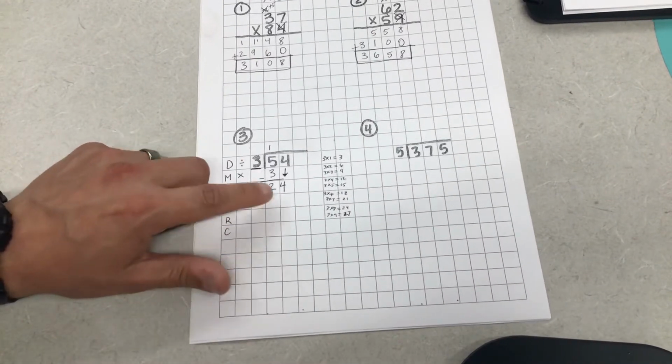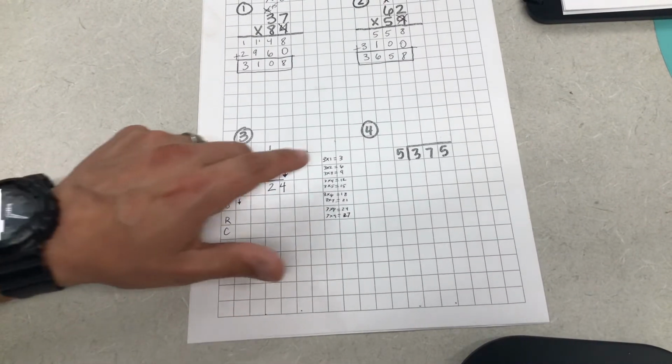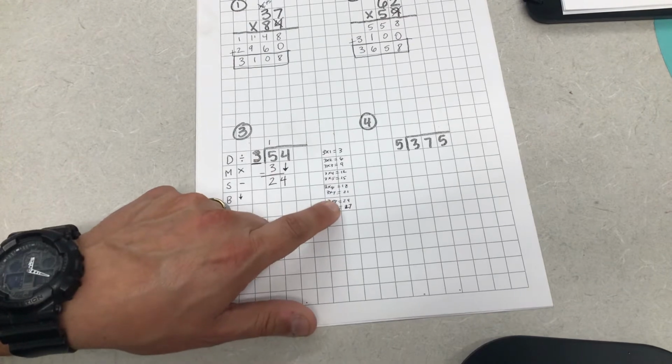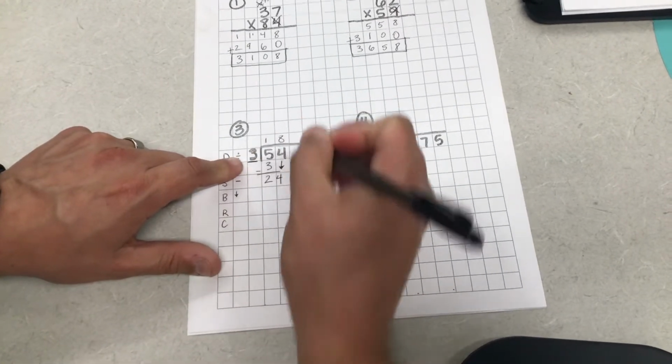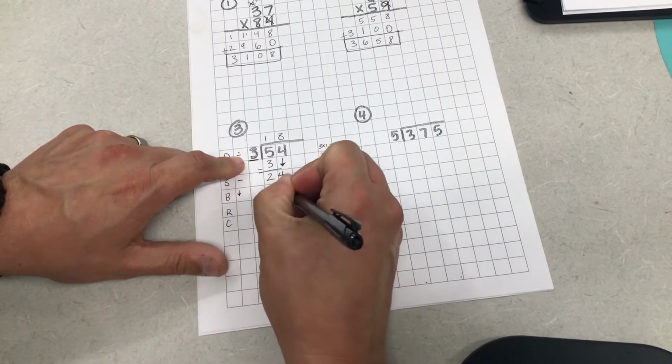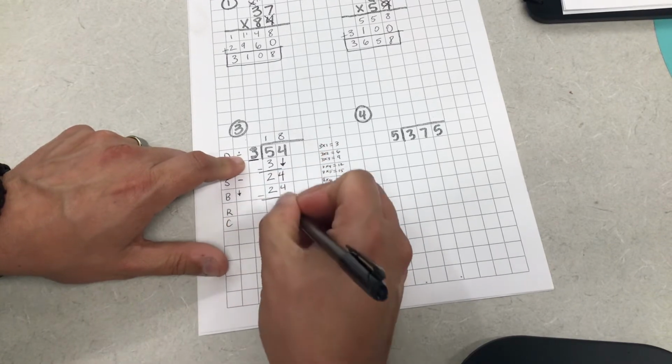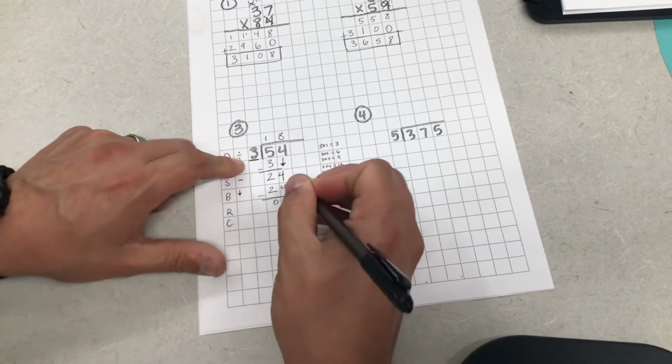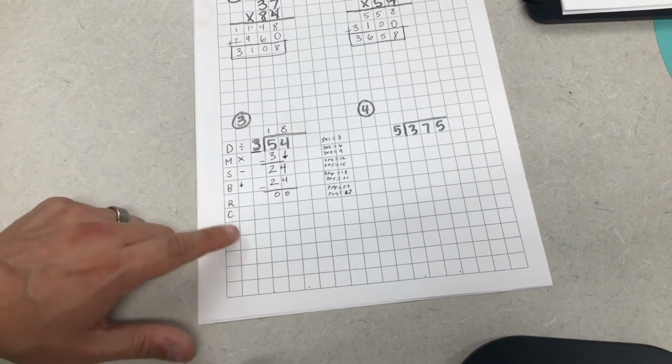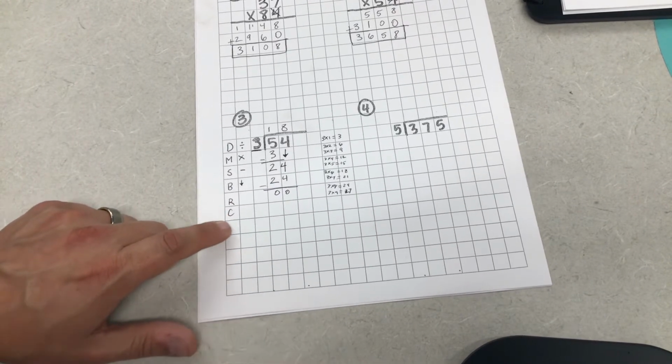Now I have to ask myself, what times 3 gets me close to 24? Well, I did all the work here. Look how beautiful that is. It's 8. 8 gives me 24. So 8 times 3 gives me 24. 24 minus 24 is 0. I have no remainders. All I have left to do is check my work.